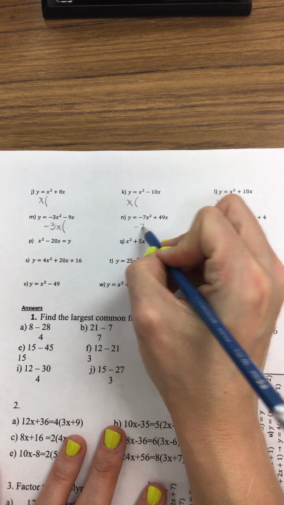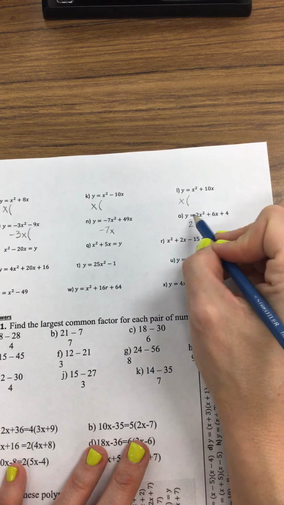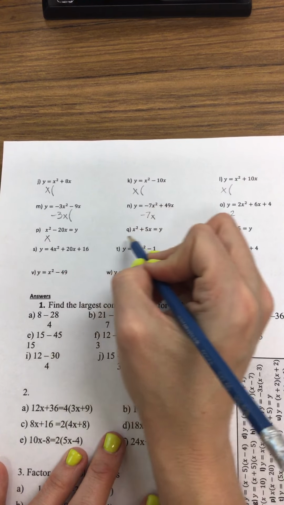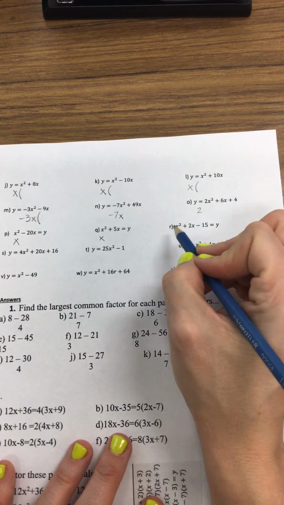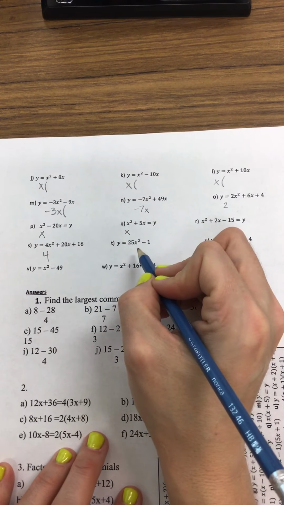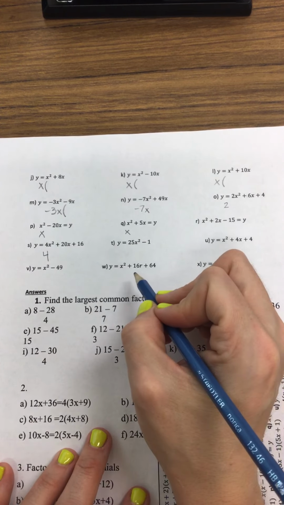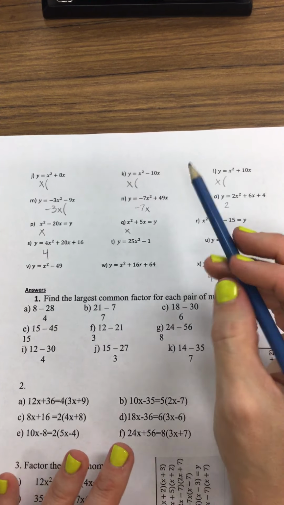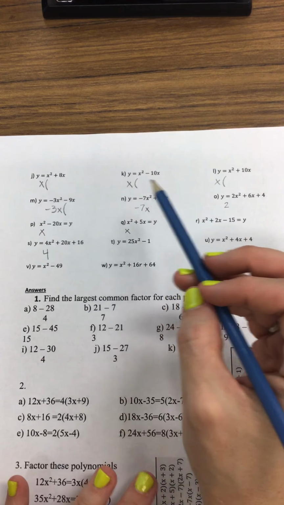Here it's negative 7X, that's the GCF. 2 is the GCF. It's not X because there's no X with the 4. X is your GCF. No GCFs here. 4 is your GCF. No GCFs. And 4. So you always try to take out a greatest common factor, if there is one, between the terms.